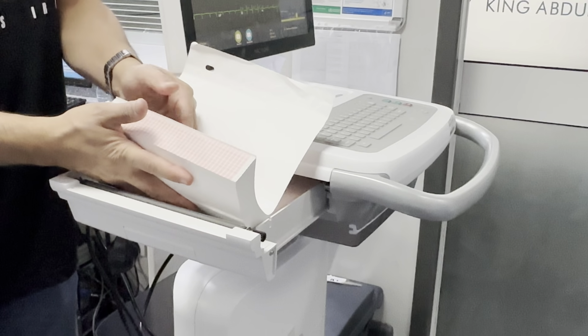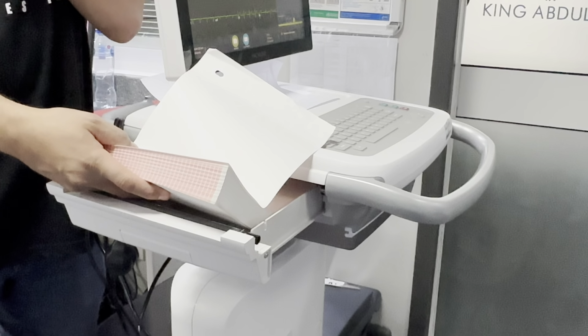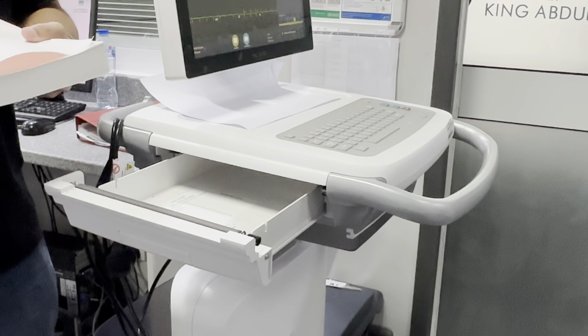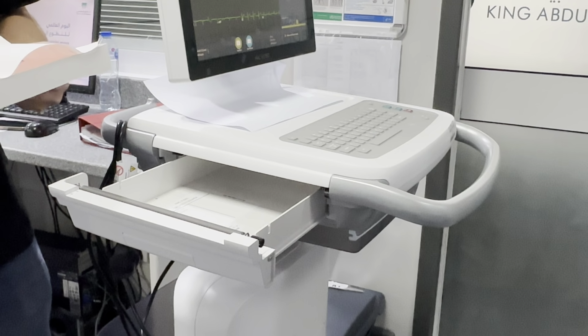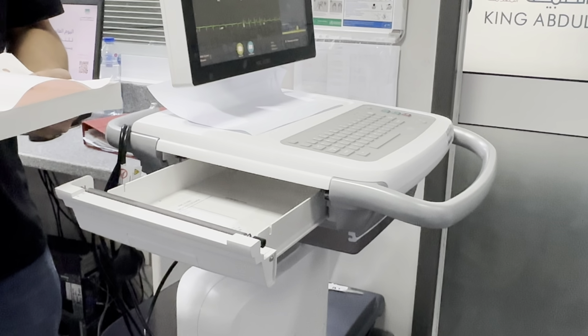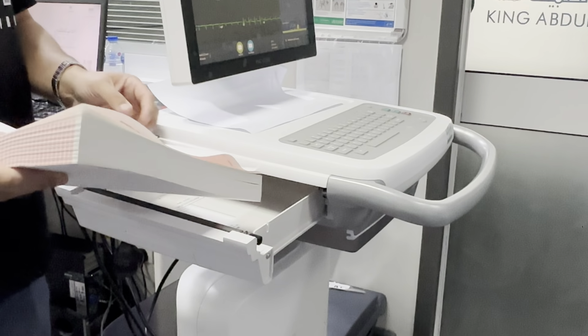Did you check the amount of paper before you run a rhythm report for your patient? You don't want to be interrupted in the middle. If your physician is looking for a 5 minute rhythm report, you cannot find yourself out of paper after 3 minutes and continue. You cannot continue. You have to repeat everything. So you must check the amount of paper.